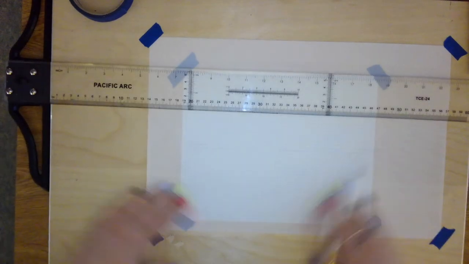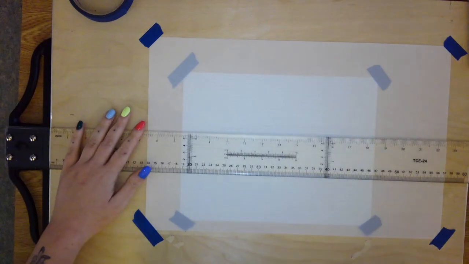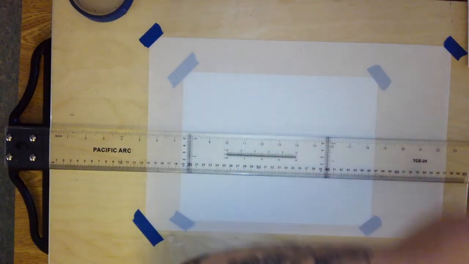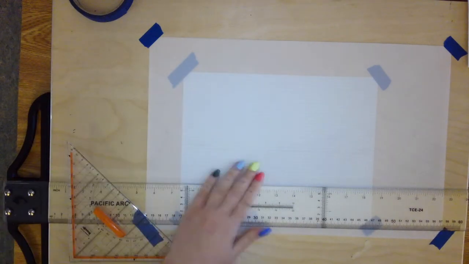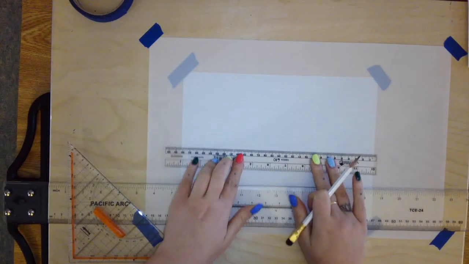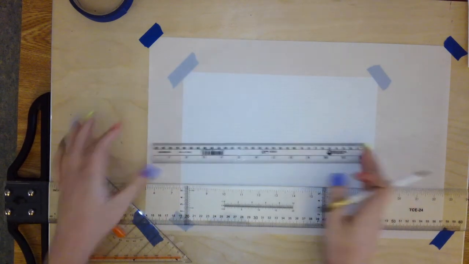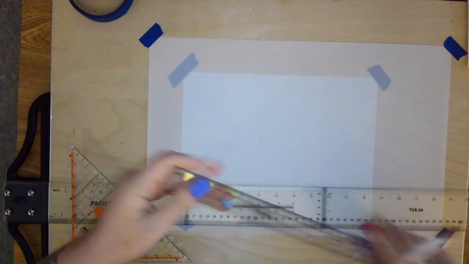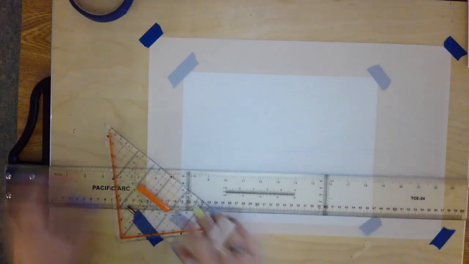So now I'm ready to go. And like I said, if you don't have a T-square and a set square like I do, you could just do this all by drawing the lines based on your graph paper, as long as you're using something as a freehand tool. But I have all of that stuff.